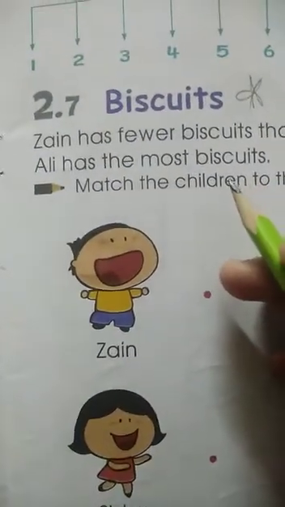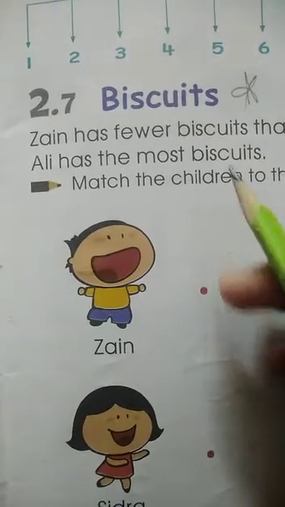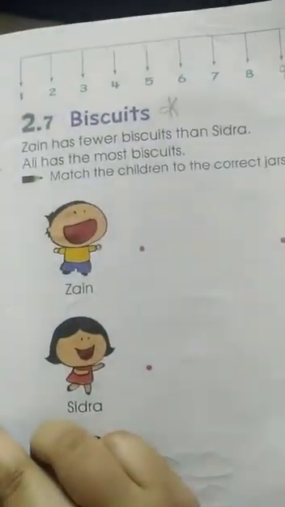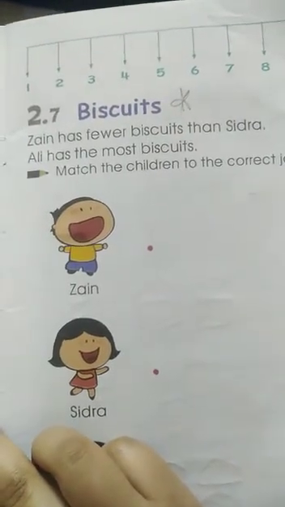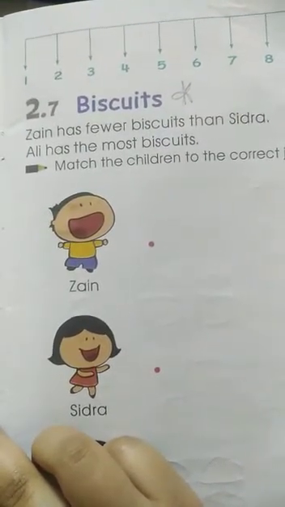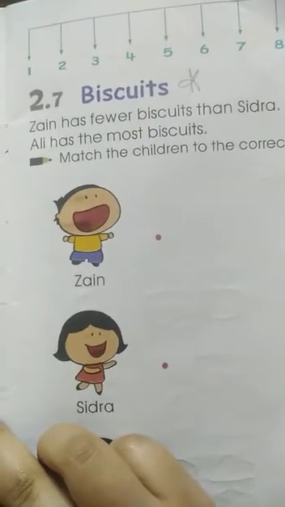Okay, look at your topic. Biscuits. Zain has fewer biscuits than Sidra. Ali has the most biscuits. Most means more, fewer means less. Okay, now we will tell. Let's count how many biscuits, total biscuits are there.